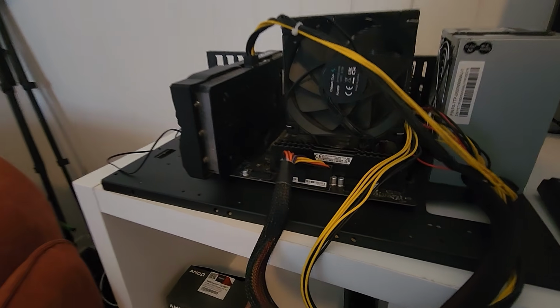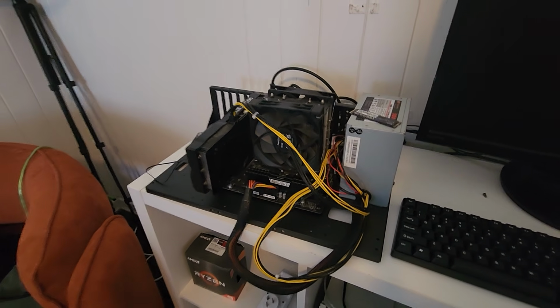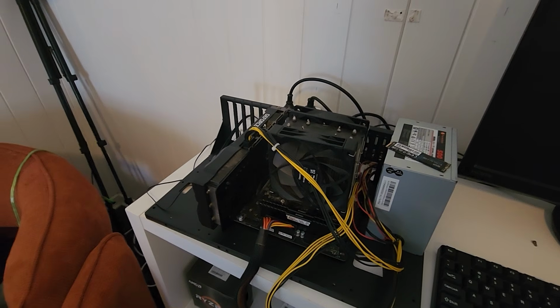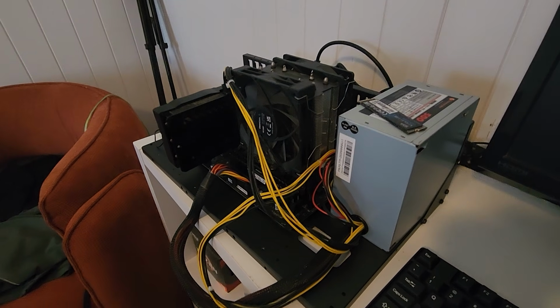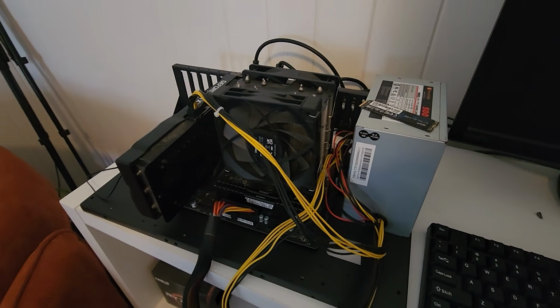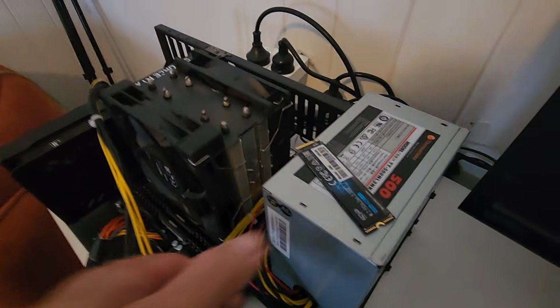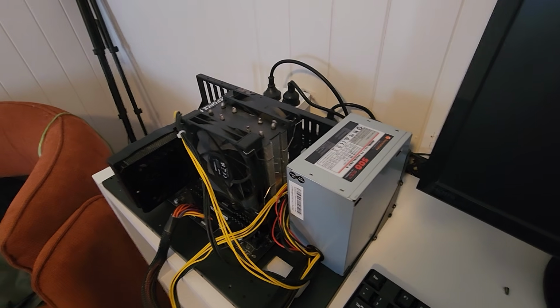We've also got 64 gigabytes of RAM in this. Could probably get away with 32, but all of these parts I've already had, so we decided to build them out of what we've already got. Along with that, we've got a cheap 500 watt PSU. As you can tell, it's not modular. We've got cables going everywhere, which is annoying, but it is cheap.